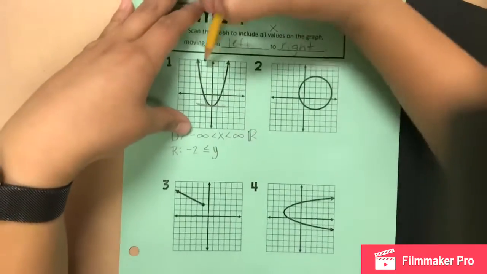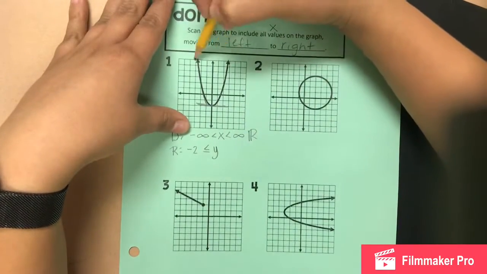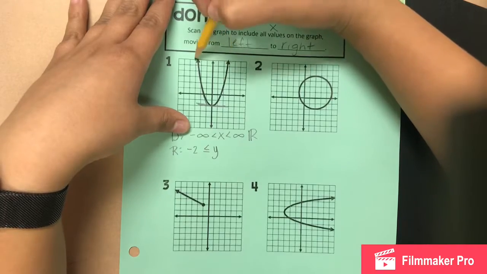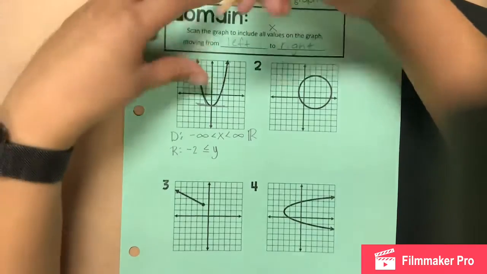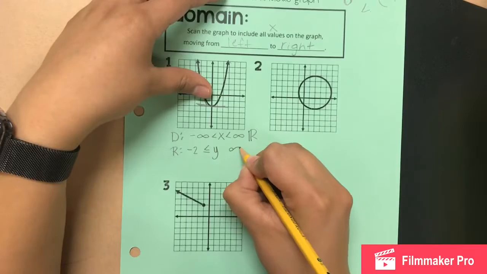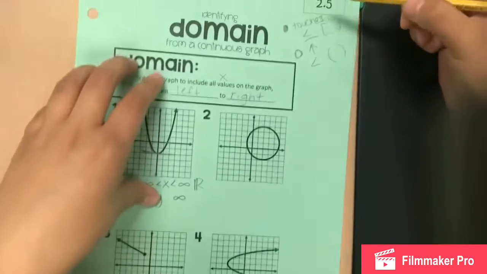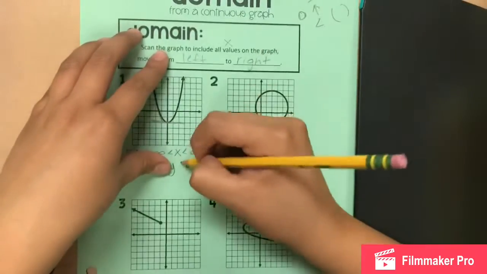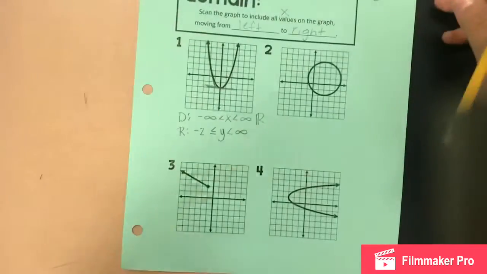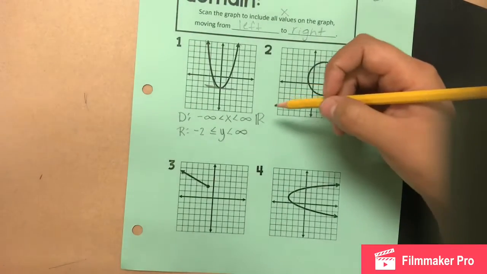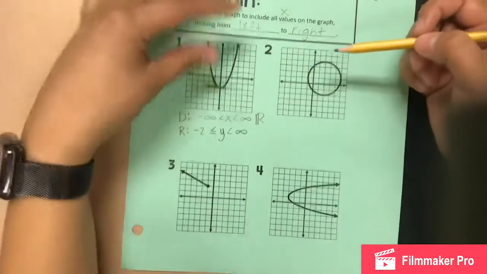And then the highest point are these two arrowheads at the top. Since they're both arrows, that means it goes forever and ever up, so that's positive infinity. And since it is an arrow, we use less than. This would not be a case of all reals because it's not negative infinity to positive infinity.